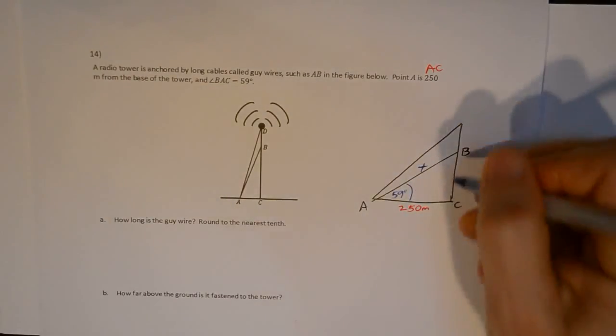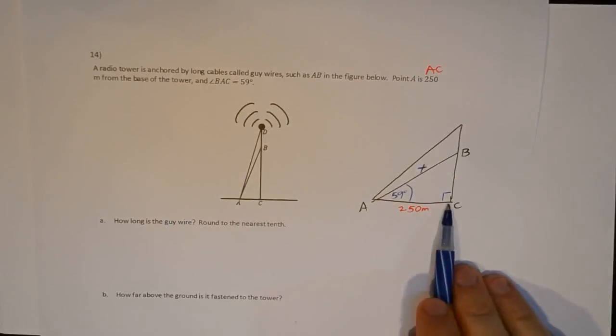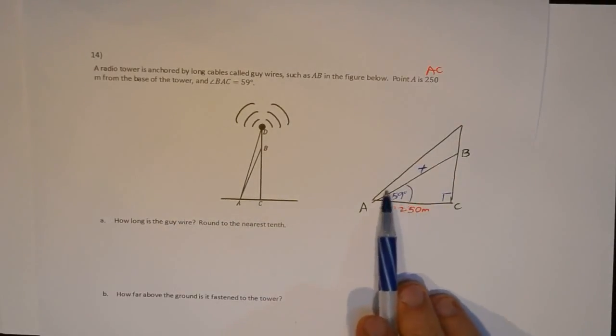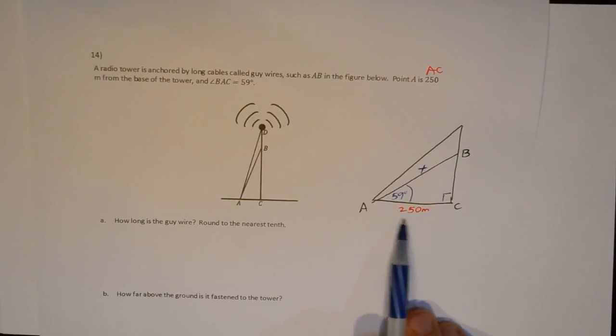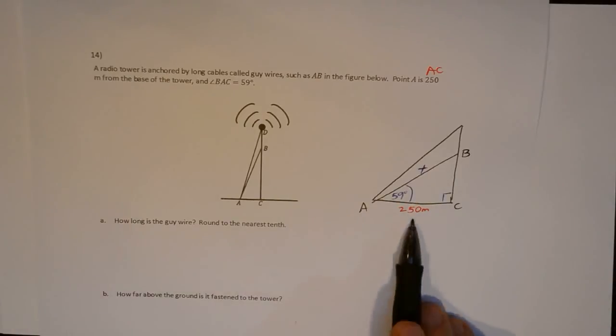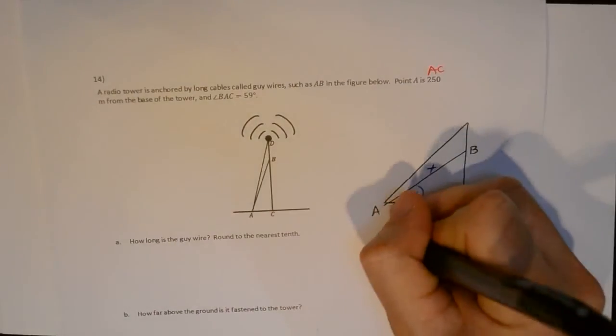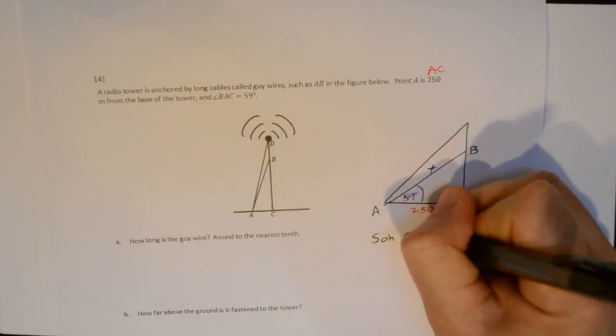Well, this is right triangle trig. This tower is going to be perpendicular to the ground. So I've got an angle. The hypotenuse is what I'm looking for. The adjacent side is what I have. So think sine, cosine, tangent. What can I do with an adjacent and a hypotenuse? It's always handy to keep in mind SOHCAHTOA.